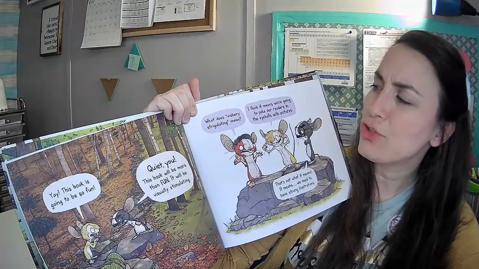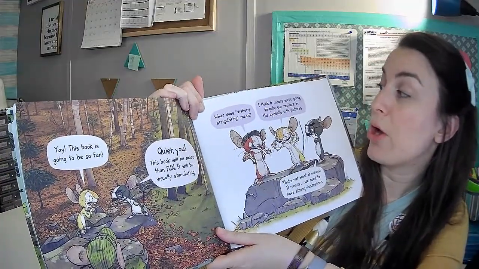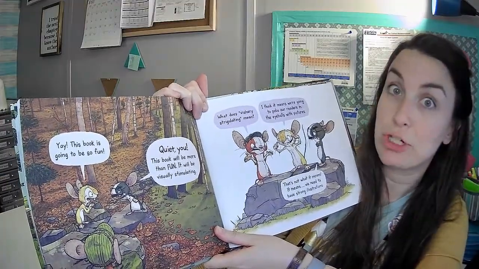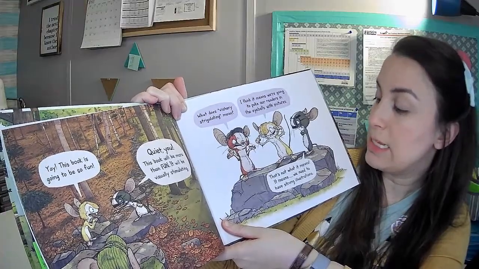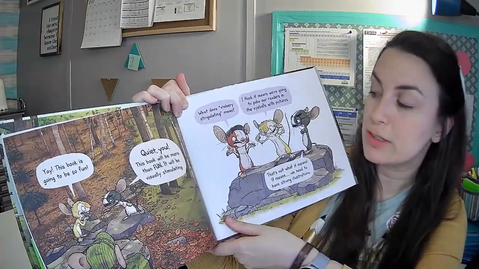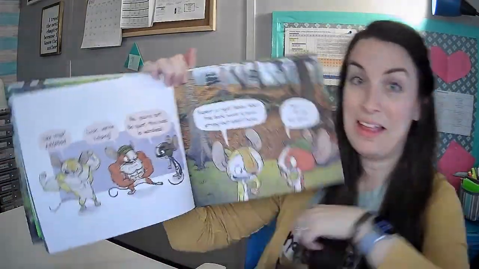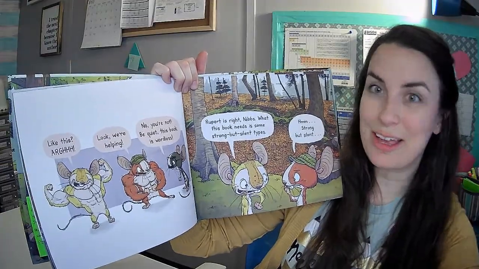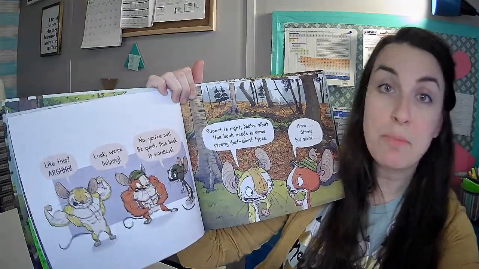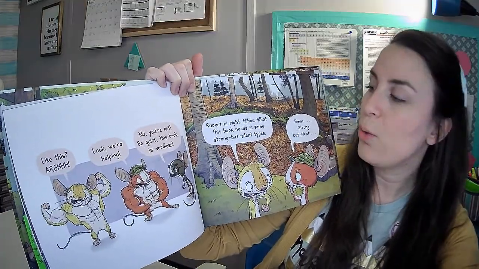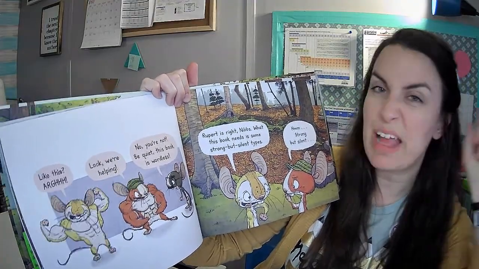What does visually stimulating mean? I think it means we're going to poke our readers in the eyeballs with pictures. That's not what it means. It means we need to have strong illustrations. Like this. Harg! Look, we're helping. No, you're not. Be quiet. This book is wordless. Rupert is right, Nibs. What this book needs is some strong but silent types.